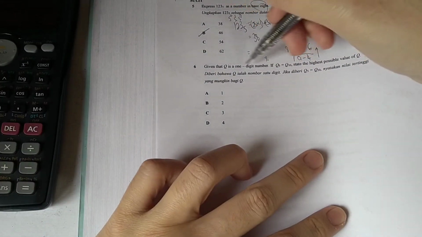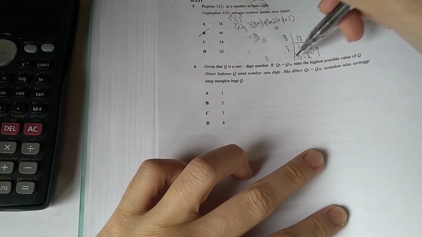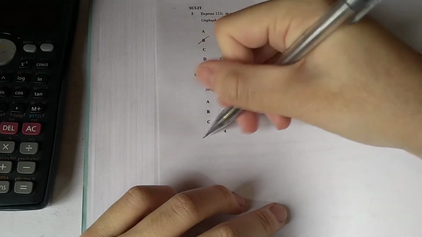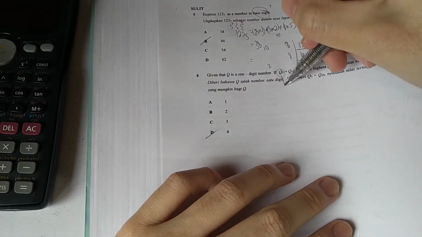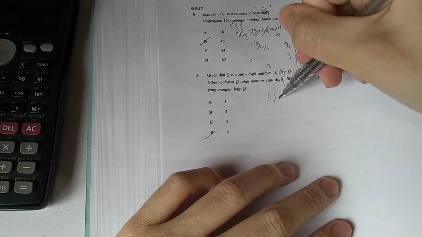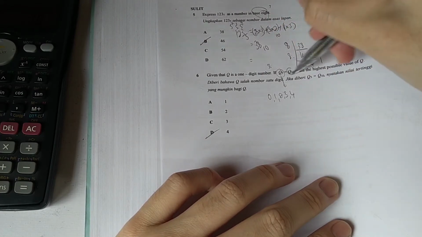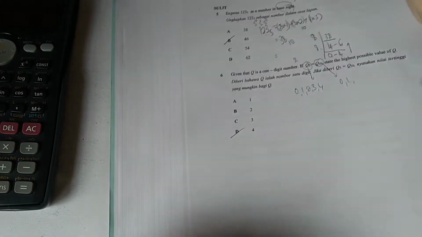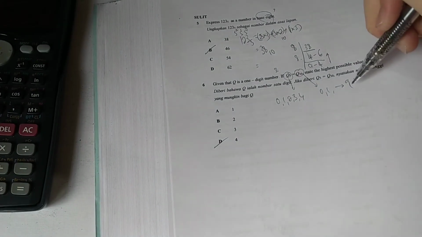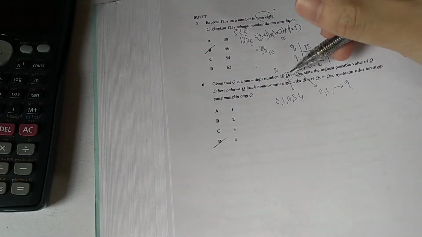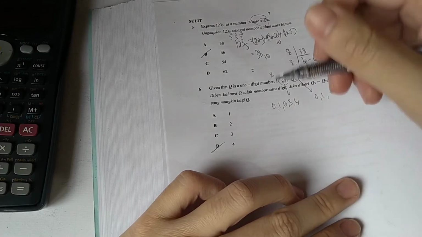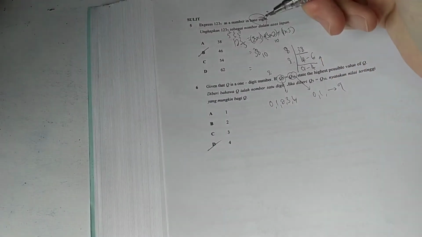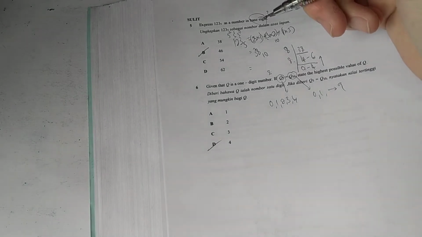Number 6, given that Q is a one digit number, Q base 5 equals Q base 10, state the highest possible value of Q. The answer is D. Because in a base 5 number, there can only be 0, 1, 2, 3, and 4. And for base 10, it will be 0, 1, 2, 3, 4 until 9. So the highest possible value of Q will be 4 lah, because 4 base 5 is equal to 4 base 10.